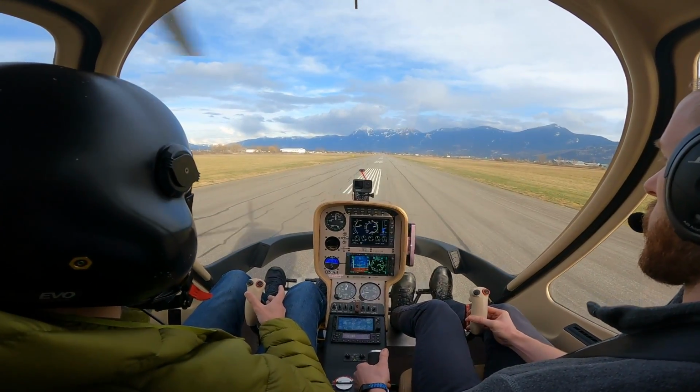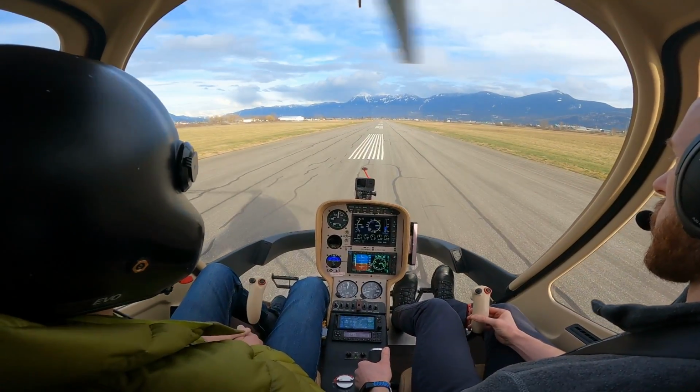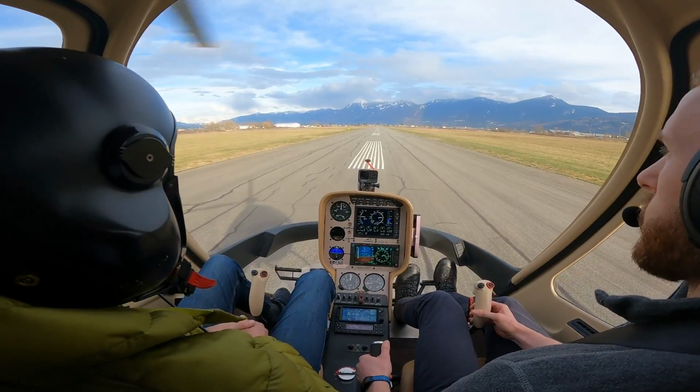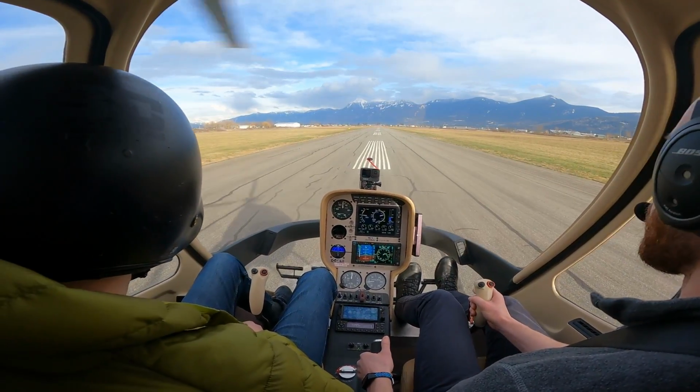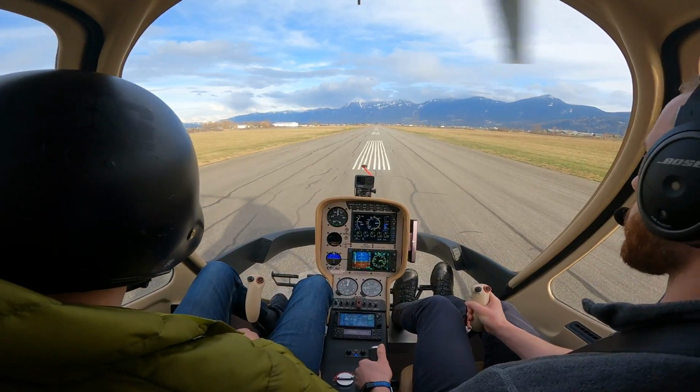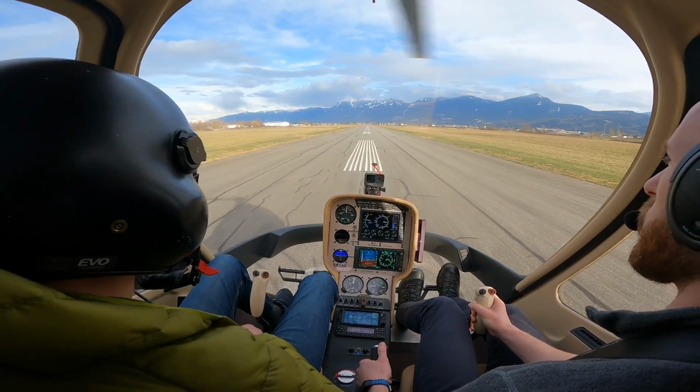And Chilliwack traffic, Mooney Golf Lima November Hotel, joining right downwind 07, touch and go. Alright, so we can depart and call on the go. Chilliwack traffic, this is Helicopter Golf Echo Tango India, departing runway 07 right now.